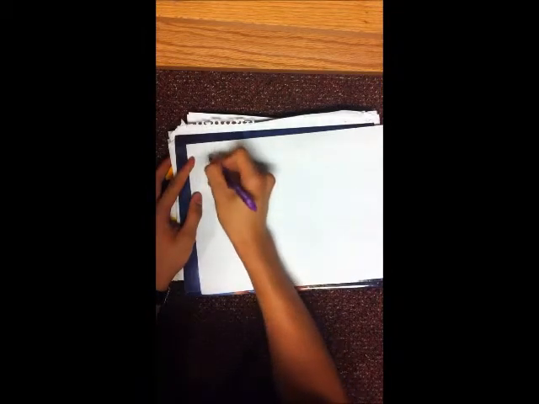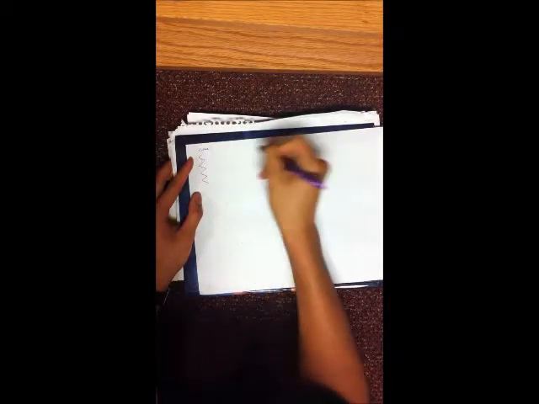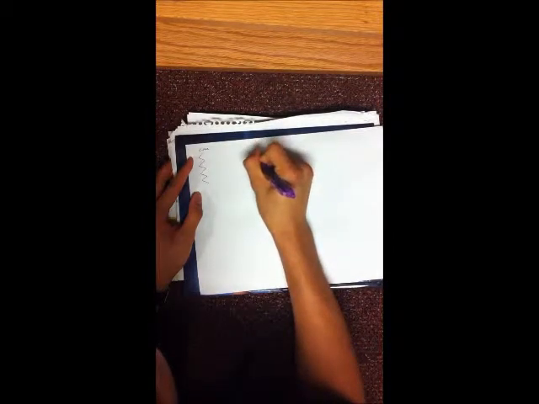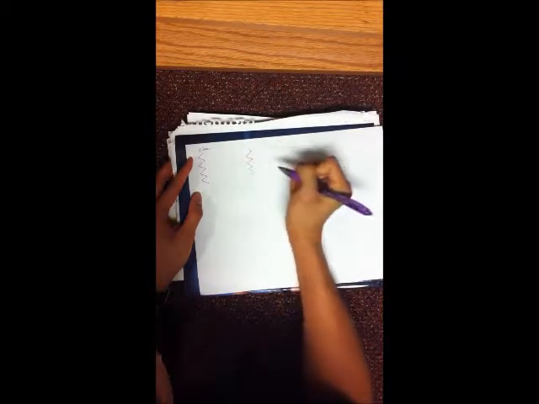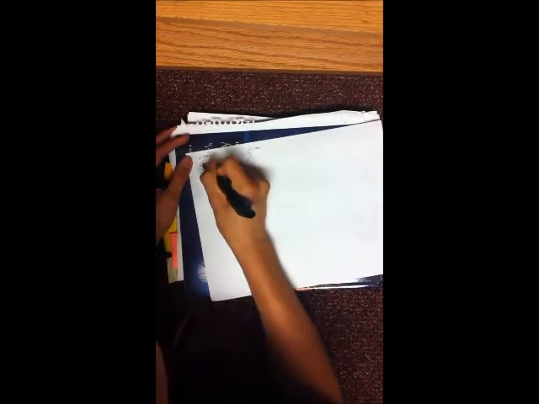Okay, so first we're going to do the sarcomere. You start off with your two boundaries. This is going to be your Z-line on the sides, and they're basically the boundaries of your sarcomere, which is a subunit of your myofibril, which is in your muscle cells. What the Z-lines do is anchor your actin so your actin doesn't fly away.